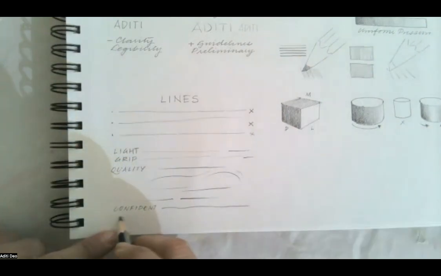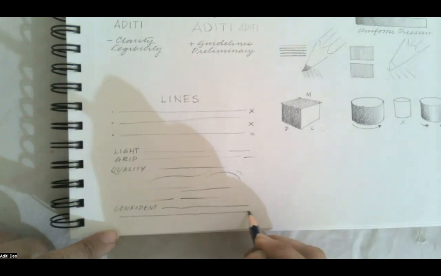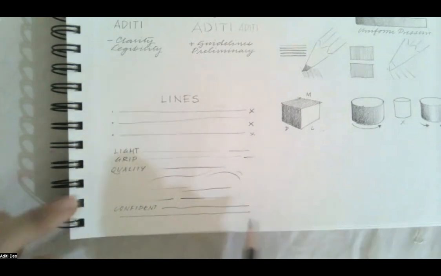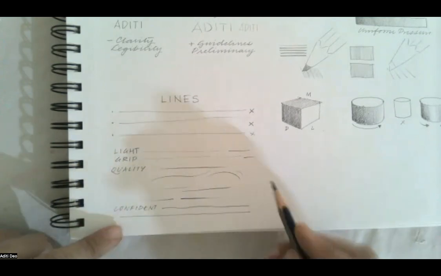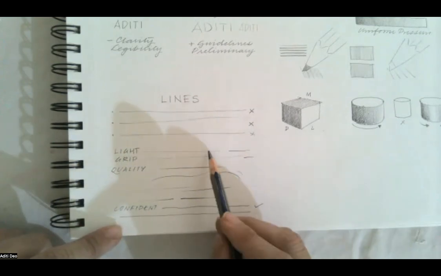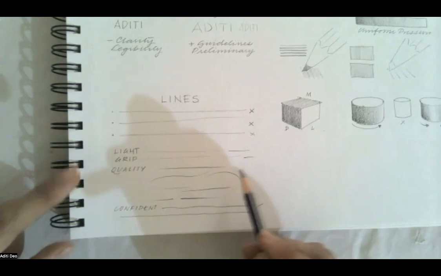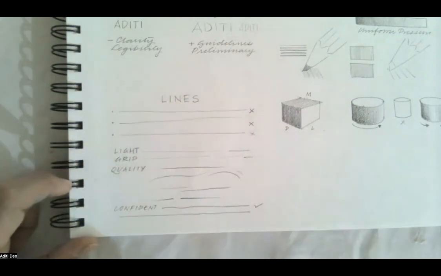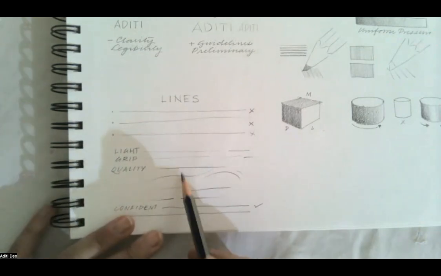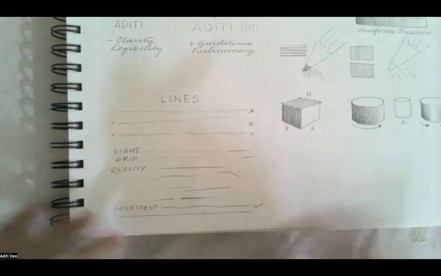So you just draw a confident line and it is going to fluctuate a little bit. It's going to be bumpy. But this is any day a better line than any of these, however accurate you might think these lines are. So I want everyone to come to this level, a predictable line, which is like a pendulum.